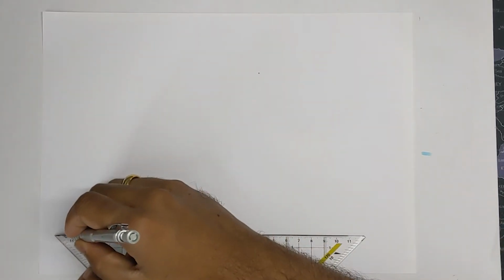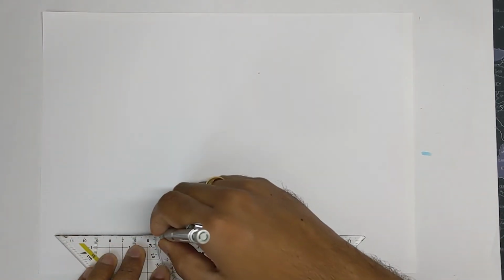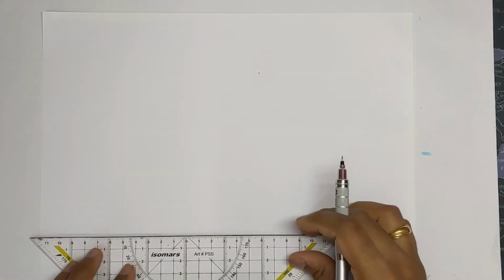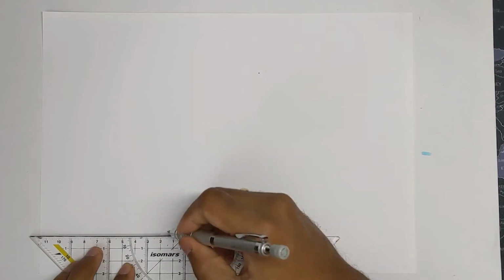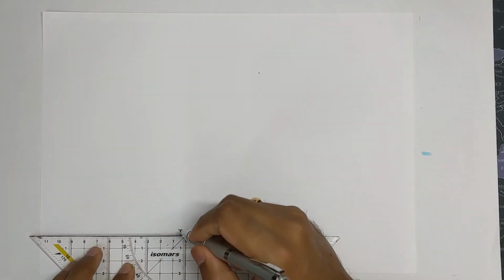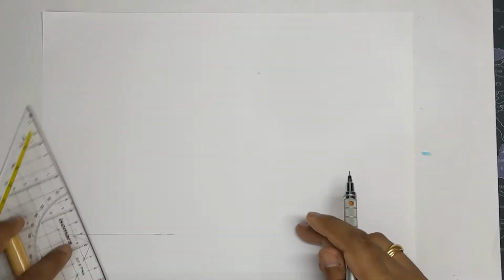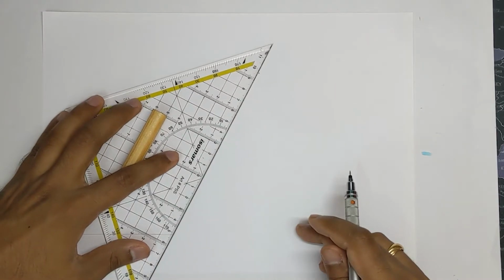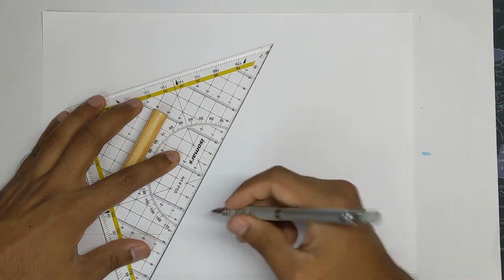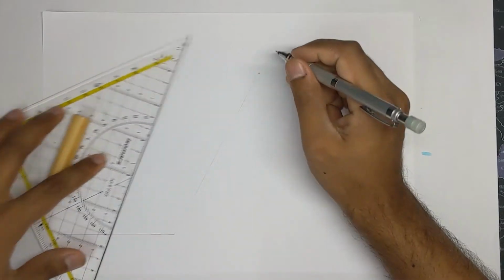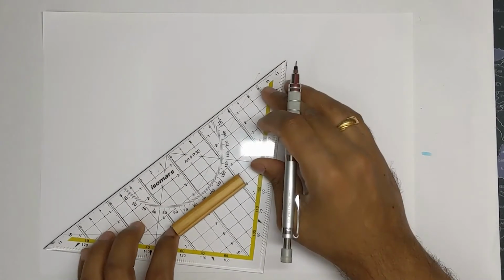So I'm just going to draw a line over here, maybe a little bit more, and then connect the endpoints of my line to the vanishing point.